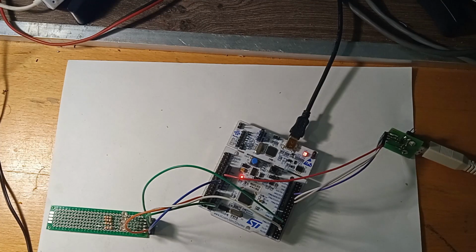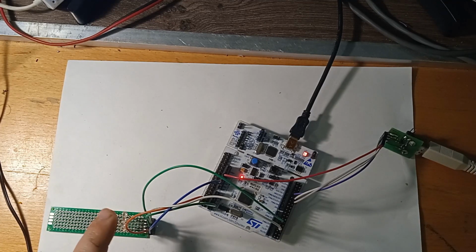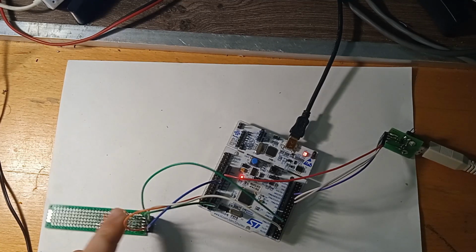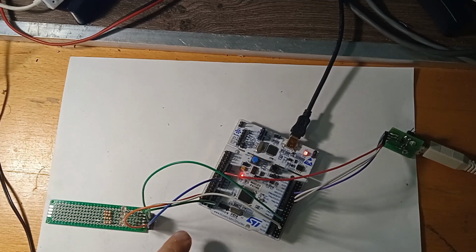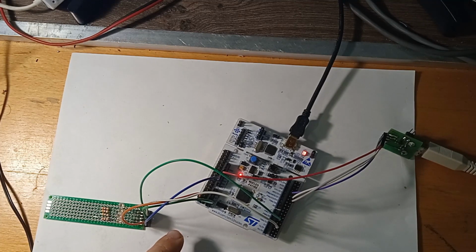That is all at this step, and in the next video I will implement the function for controlling LED through the MIDI protocol, and I will test the whole solution with external software on the Windows platform.